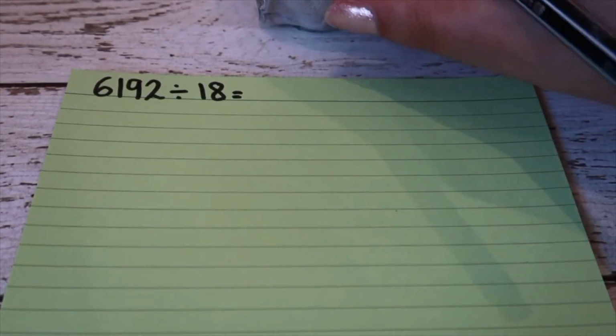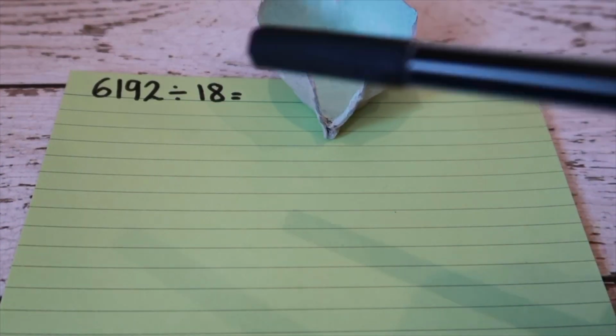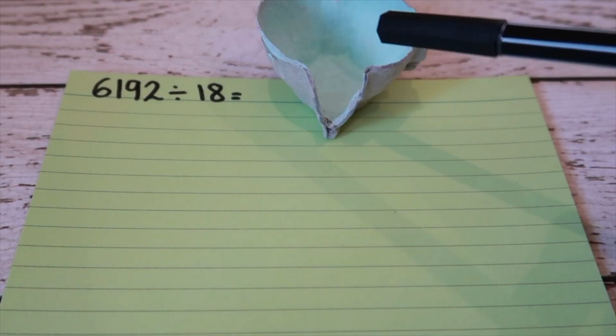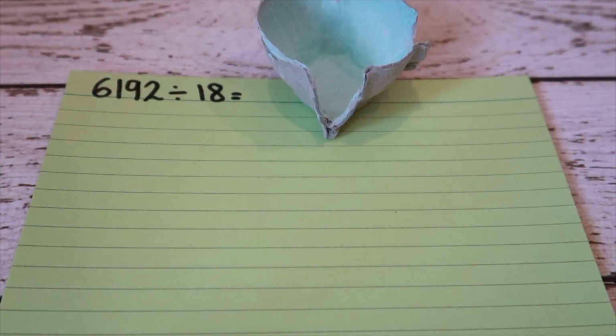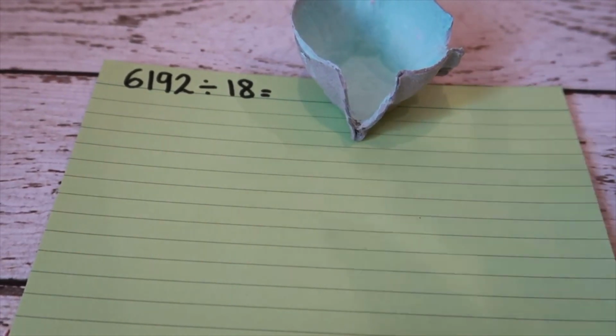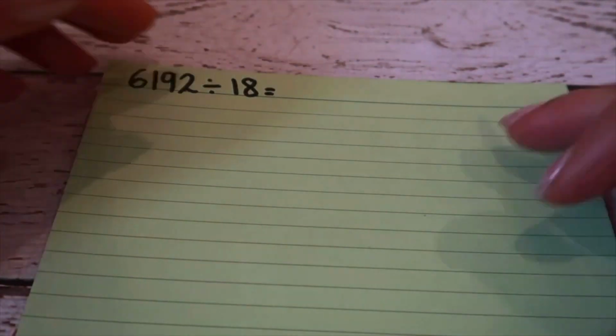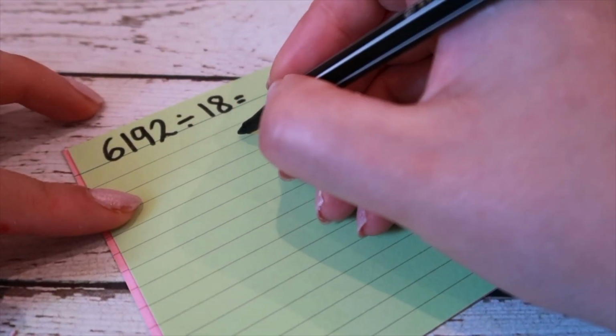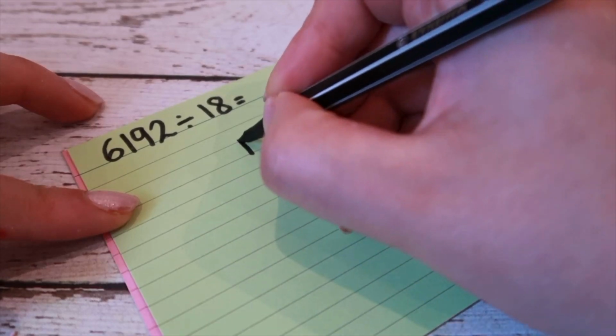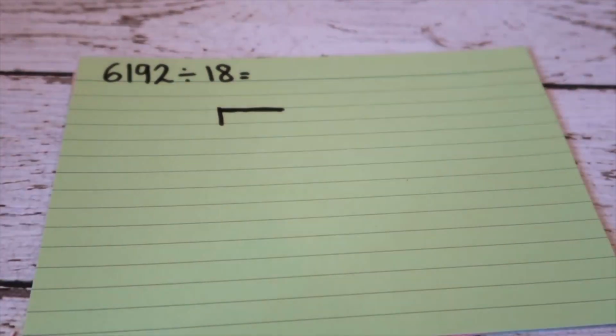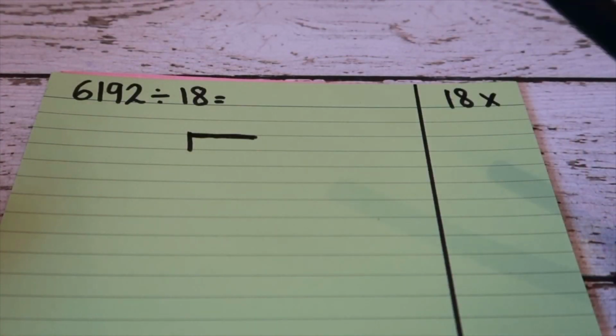Okay, I want you to have a go at this question, or at least have a go at the first 2 steps. So what I want you to do is write out the question, and check the divisor. So the divisor would be 18 in this case, which is my egg carton, what I'm representing my egg carton with. So I want you to have a go at writing the 18 times tables on the side and laying out the question. So if you want to press pause now and have a go, and then come back and we'll answer it together.